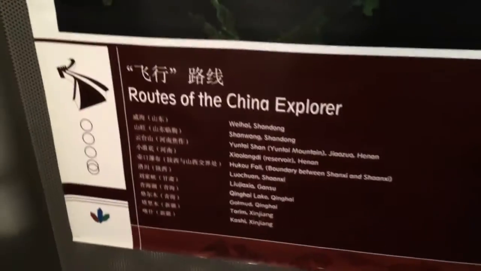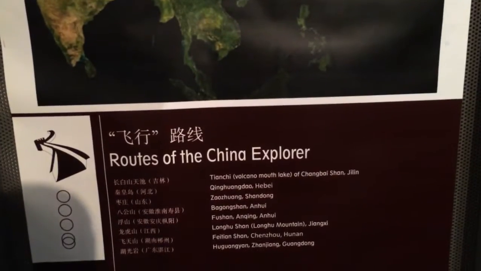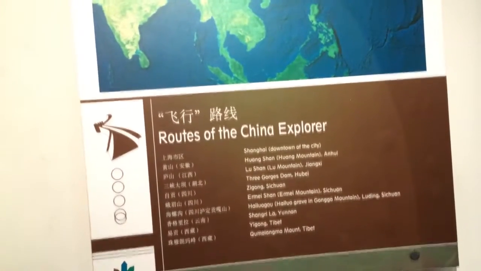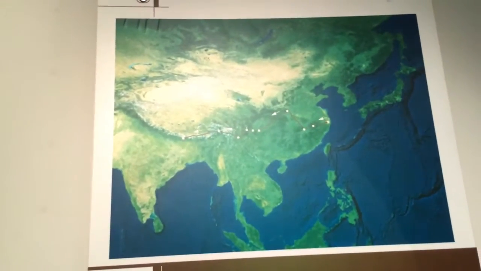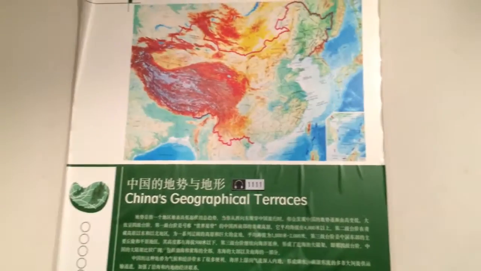Ooh. Three Gorges. I don't want to narrate because I don't know when it's going to go off.